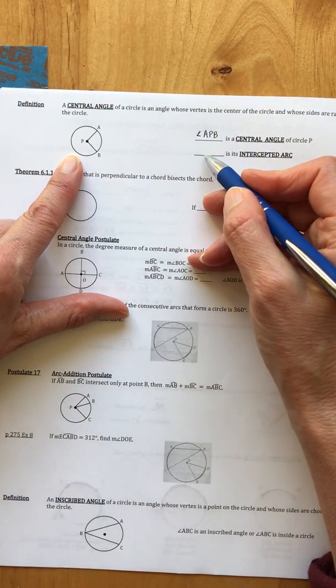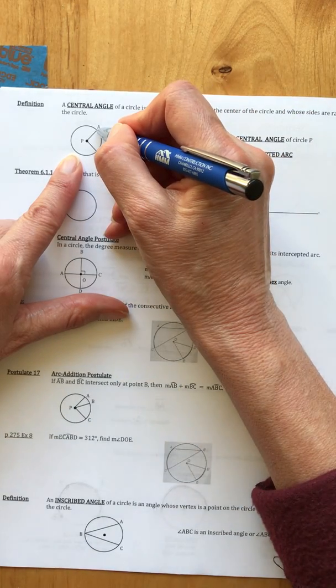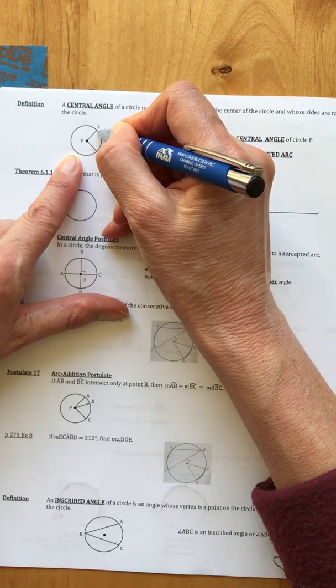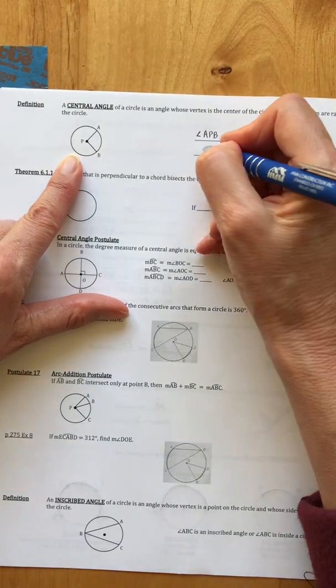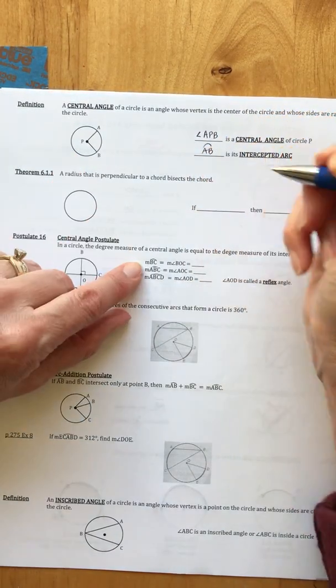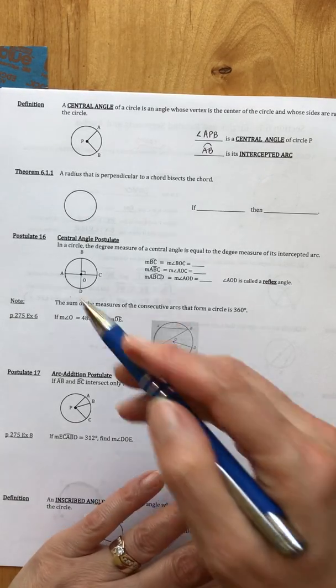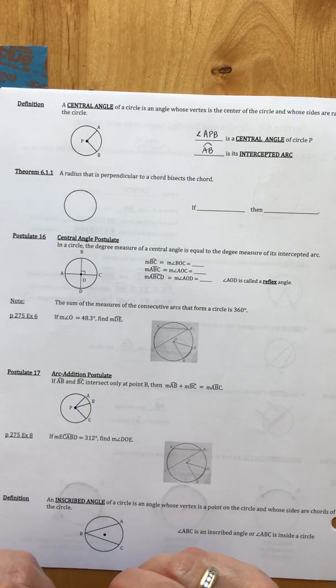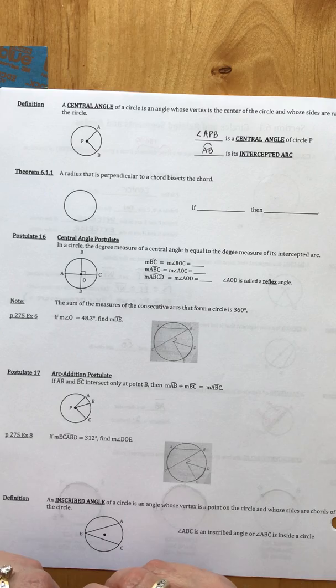And what is its intercepted arc? That's a new word for us. It's what the ends here map out, the arc. So we would say arc AB, and the way we draw this is we go like that, put a little arc on top. Okay? So Theorem 6.1.1 says a radius that is perpendicular to a chord bisects the chord.